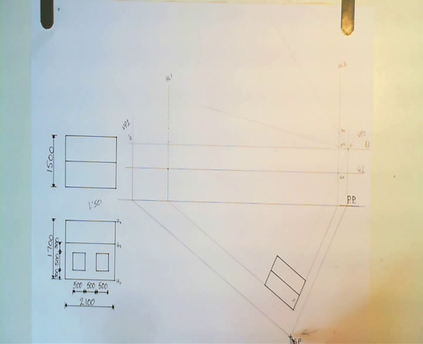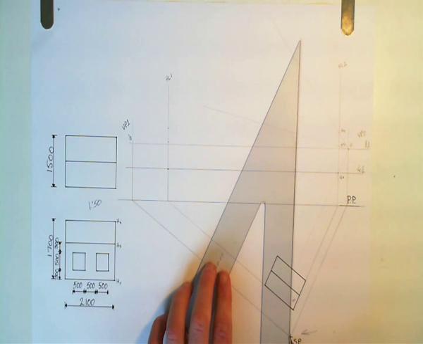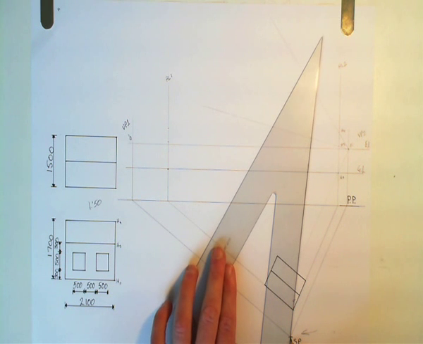Next thing I'm going to do is imagine I'm back at the spectator point. I'm going to imagine that I'm shining a laser beam through each of the corners of the building. So I'm going to shoot one through that corner, one through that corner, and one through that corner. And again, once I hit the picture plane, that's an important point. So, through the corner of the building till it hits the picture plane.